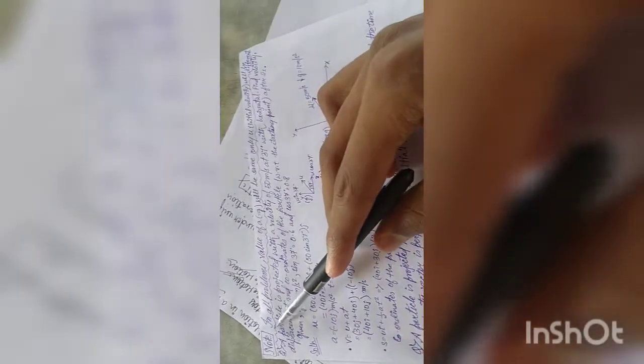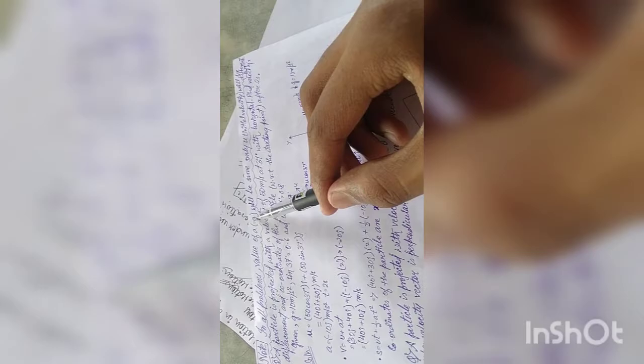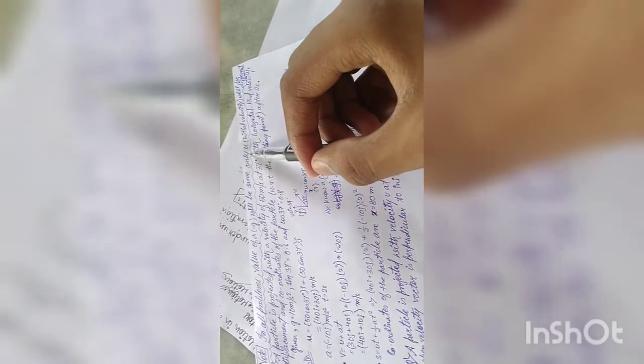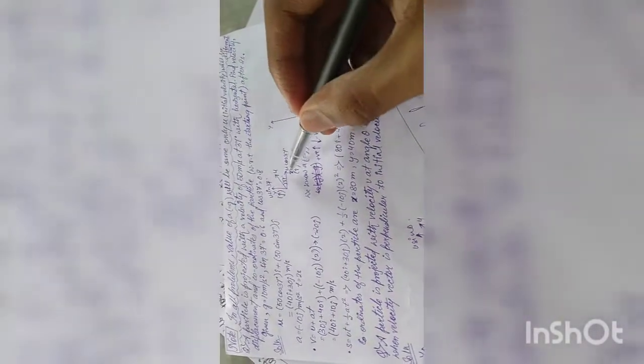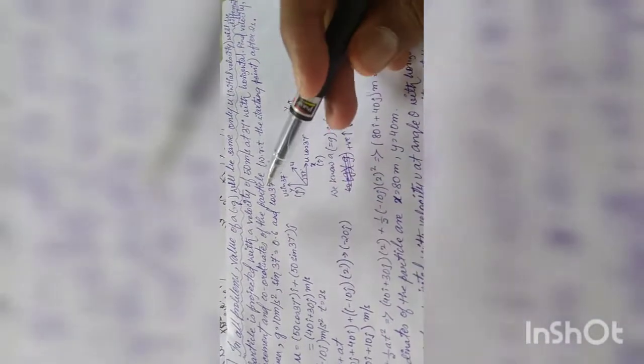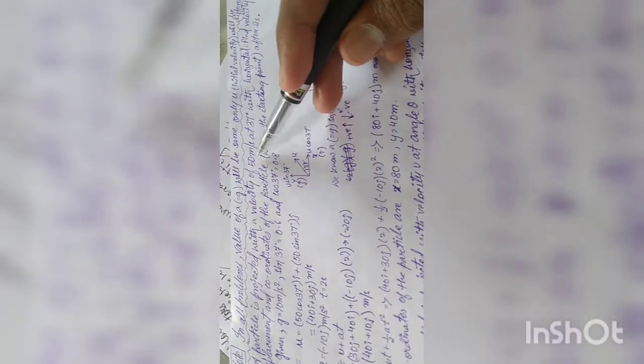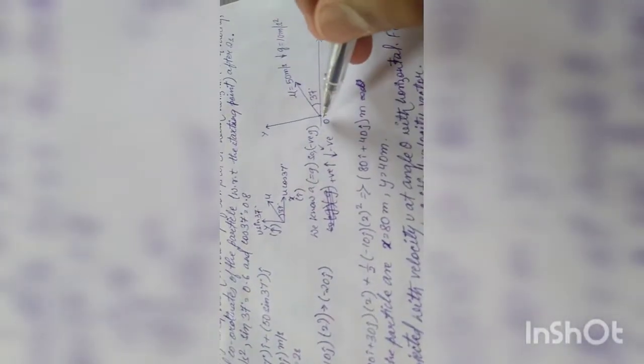Now note that in all problems the value of a equal to g will be the same; only u, the initial velocity, will be different at every point. The acceleration will be g, but the initial velocity will not be the same. Now we'll be taking out the components of u. We made a diagram here. Look, so what was the question saying? That in the projectile motion, the velocity is 50 meter per second at 37 degrees. So we calculated here. It's shown.